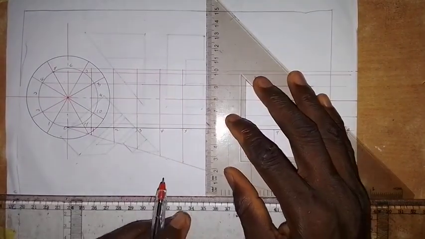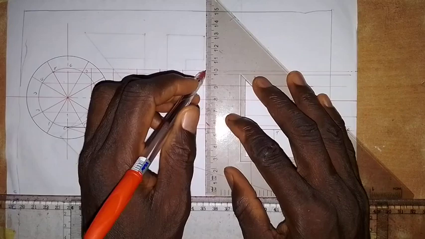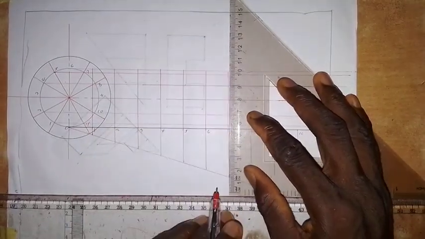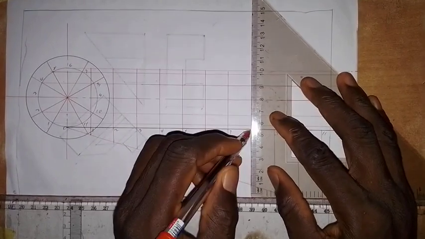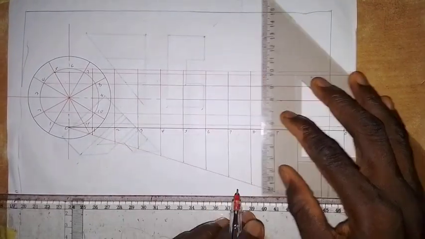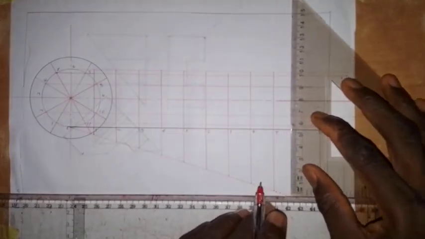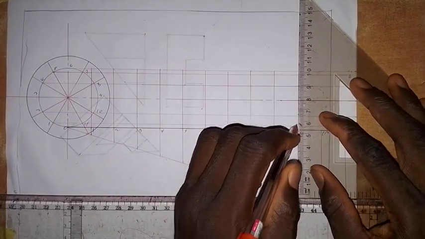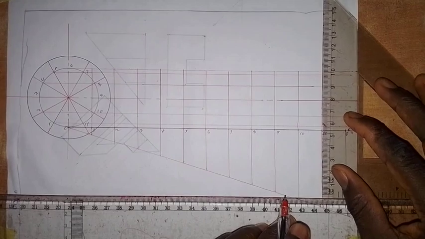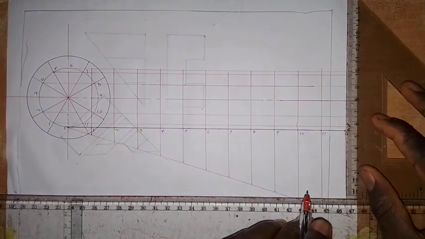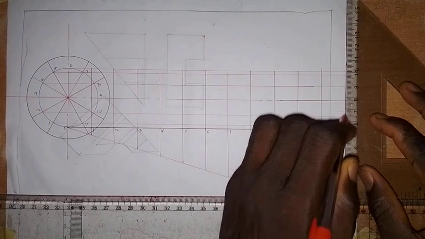At this point, draw a vertical line. Here also I will draw a vertical line. Going like this, draw a vertical line at this point, and at this point, then at this point. The last point here, I will draw a vertical line.